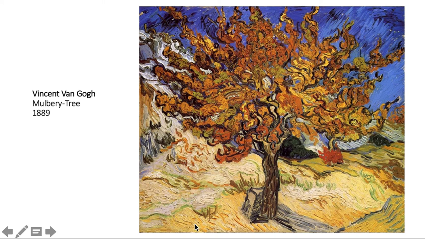Oh yeah, the classic example. I have to put some classics in here. Van Gogh's The Mulberry Tree. This is at the Norton Simon. You should go check it out. It's not that far away. I imagine they're still open even with COVID. I used to live in Pasadena, so this was one of my favorite paintings. I used to always love to stare at it. It's very hypnotic and intense.